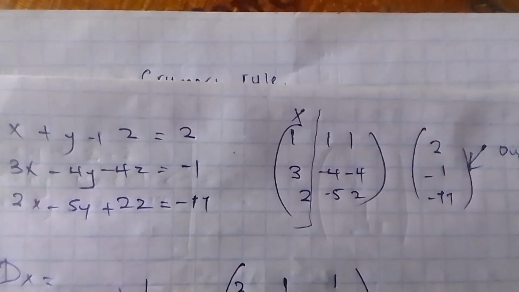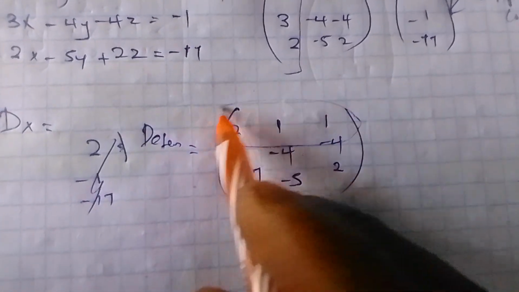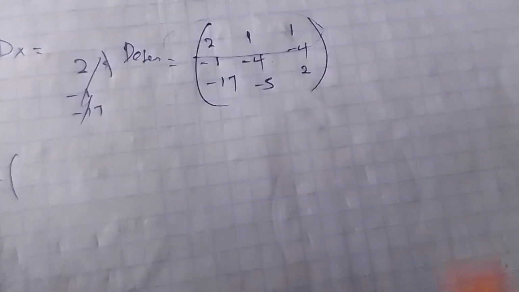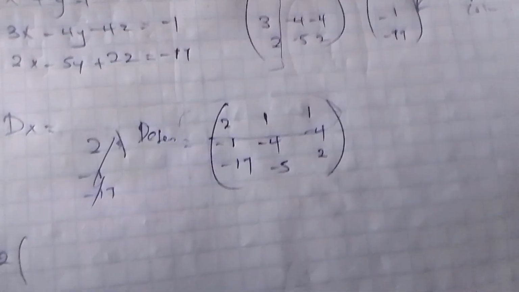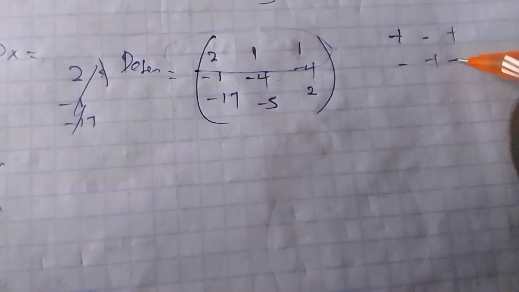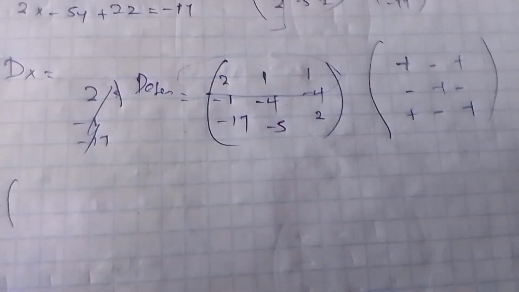So find the determinant. The procedure still remains the same, where I choose the first row. I put 2 outside and I multiply. You remember our law that says positive, negative, positive, negative, positive. You still use this law to find the determinant of our matrix.